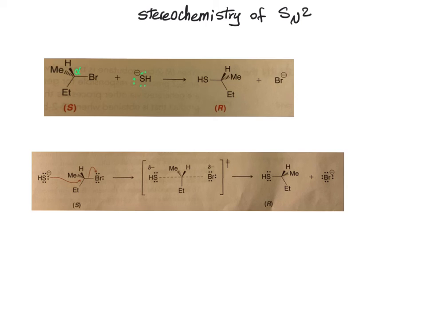This is the alpha carbon. So sulfur will attack from the backside and kick out bromine. For the substrate before the reaction, the configuration of the alpha carbon is S, and in the SN2 reaction product, the configuration of the alpha carbon is R.